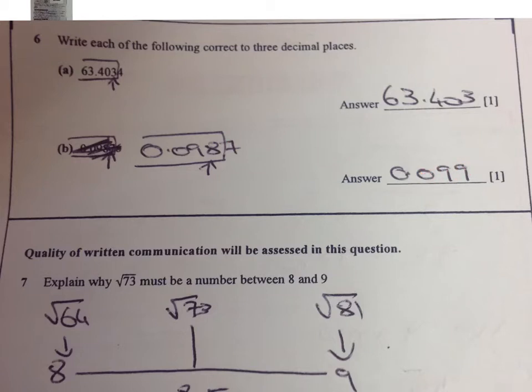Now, let's do significant figures while we're here. What would that answer be if I wanted to do this to 2 significant figures? Okay, arrow to the second number, box it off. The 4 won't change it, so the answer there becomes 63 to 2 significant figures, or 63.0000.